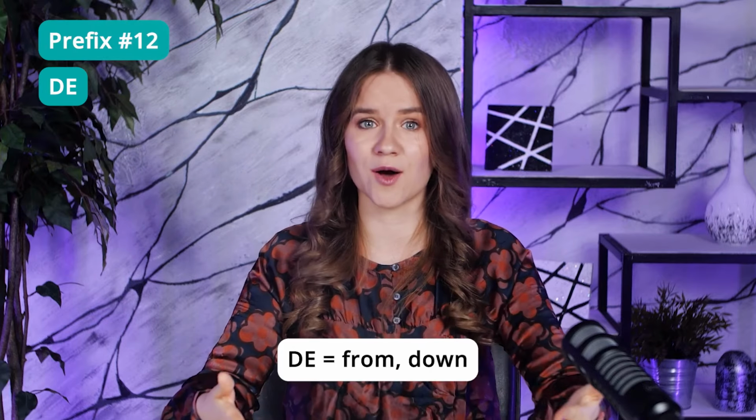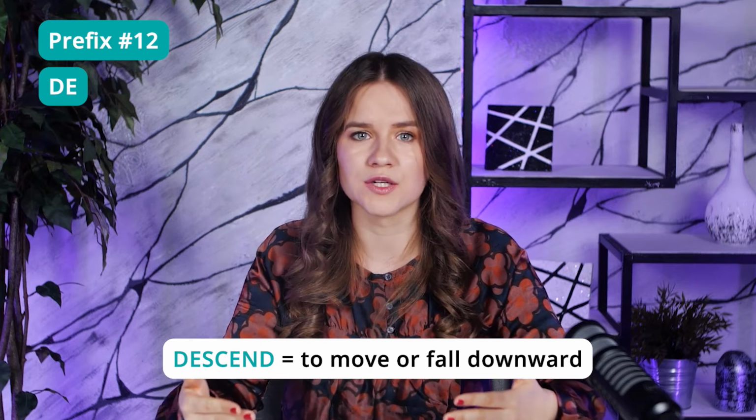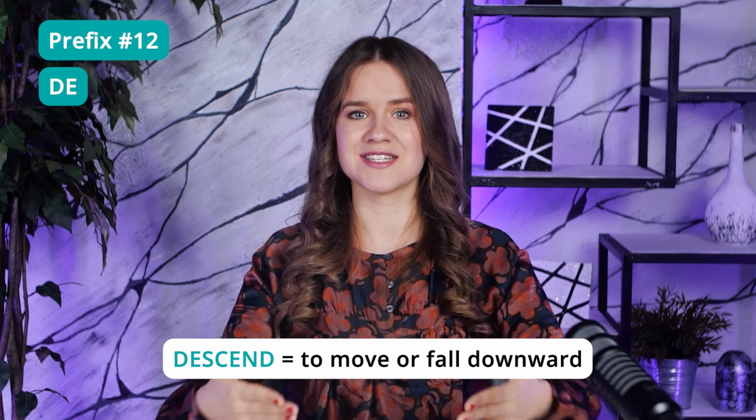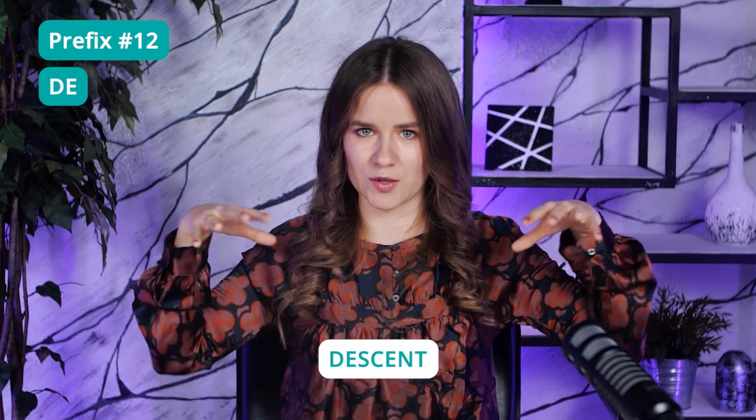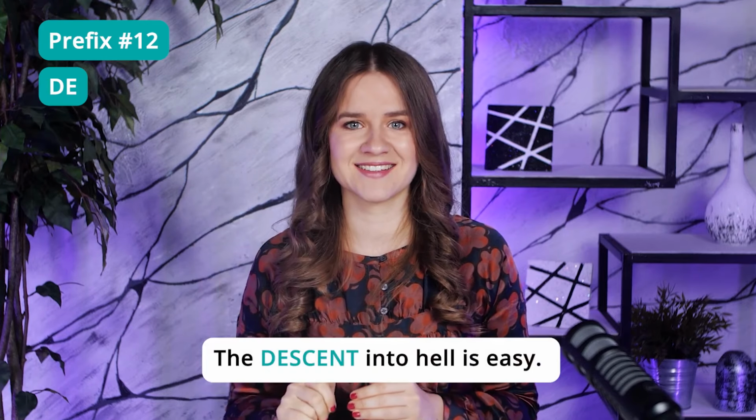Prefix 12 means from or down. Descend, to move or fall downward. There is also a noun, descent, which means the process of going down. As in a popular quote from Virgil, the descent into hell is easy.